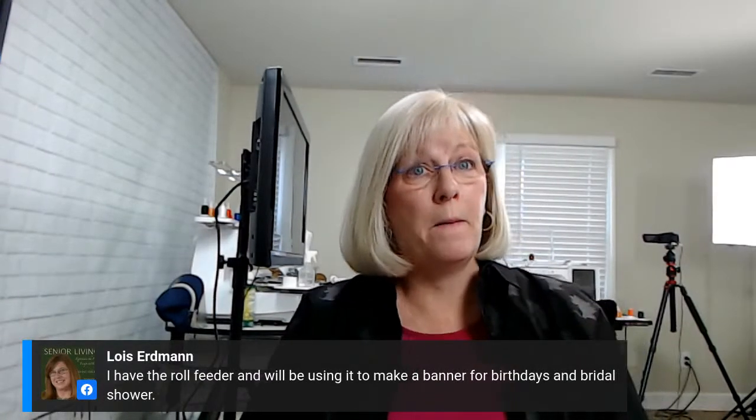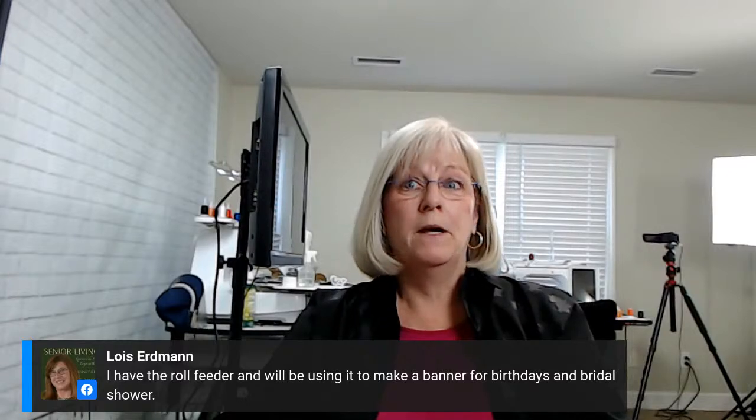So Lois is going to use the roll feeder to make a banner for her birthday. That's a great idea. And a banner for a baby shower. Great idea. The tiling, I think you all would enjoy too, if you're doing bigger spaces on a child's wall or something. That is kind of fun.